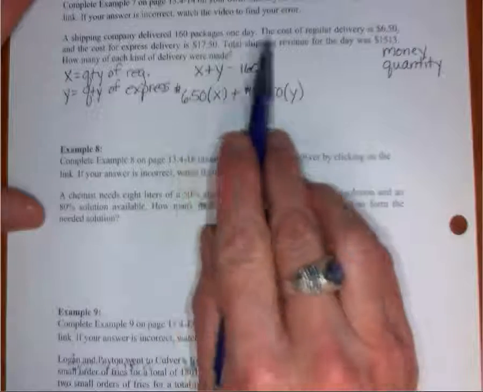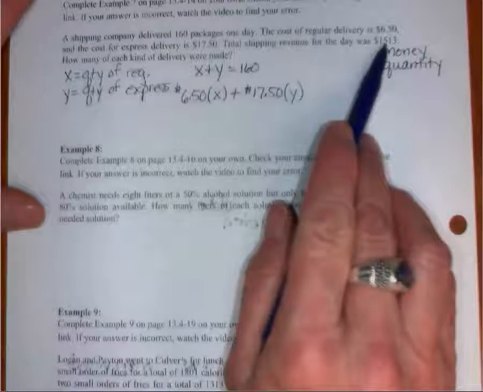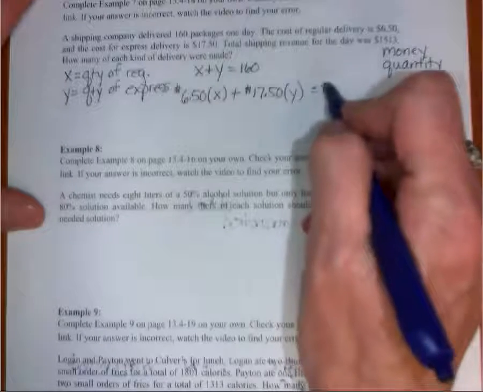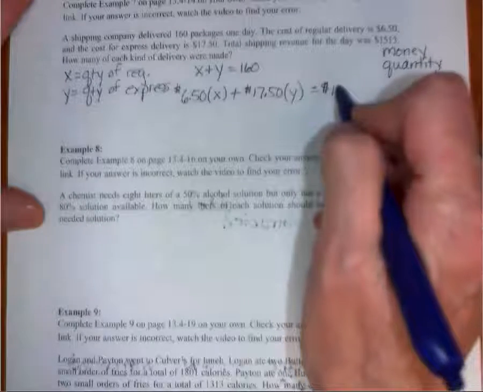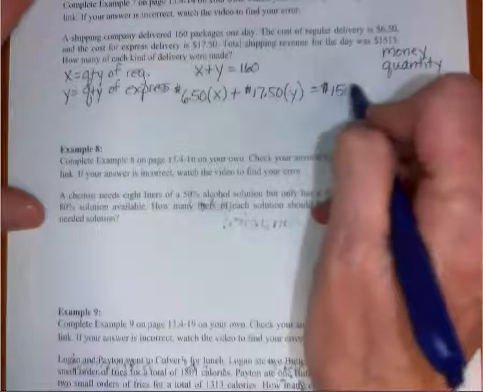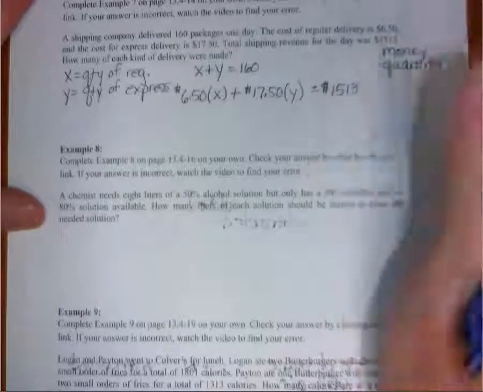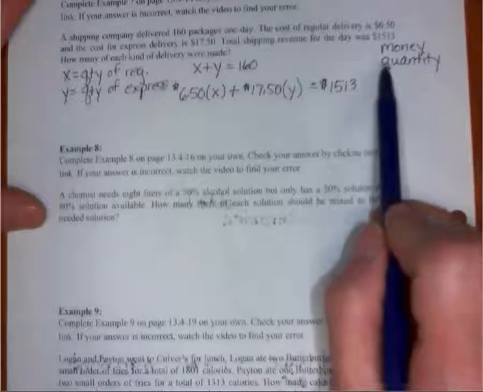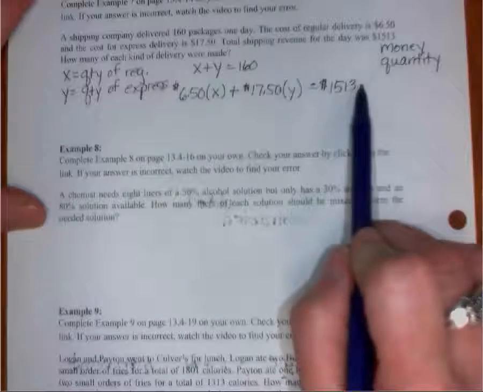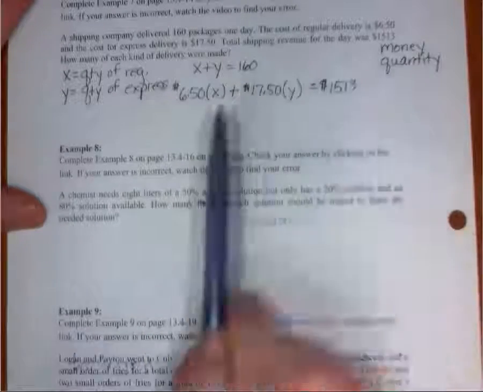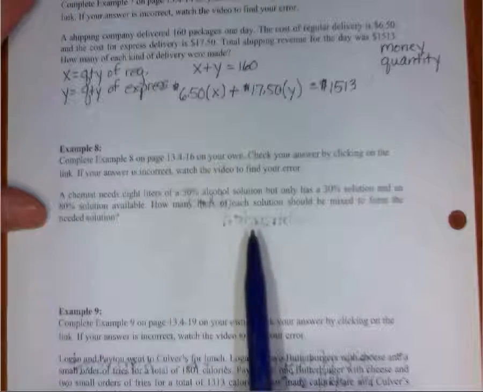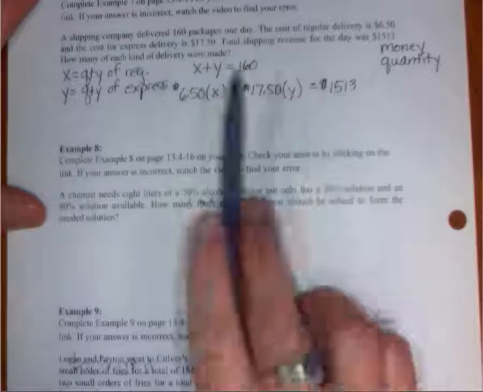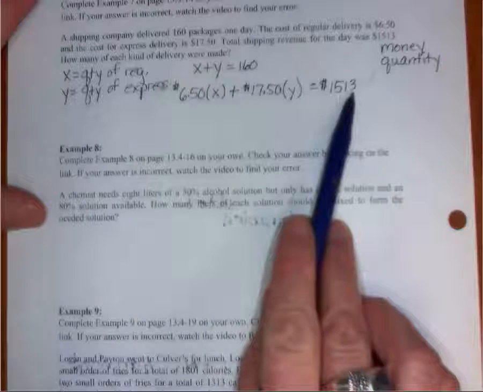The total shipping revenue for the day was $1,513. So my total price was this. So again, I have one equation dealing with money, one equation dealing with quantity. I have two linear equations now. These are both set in standard form.